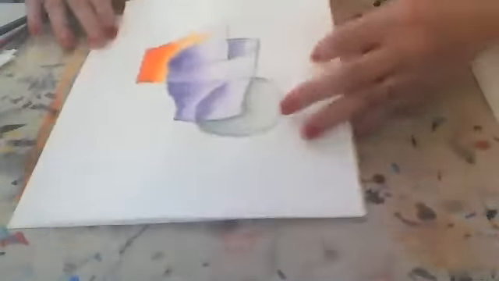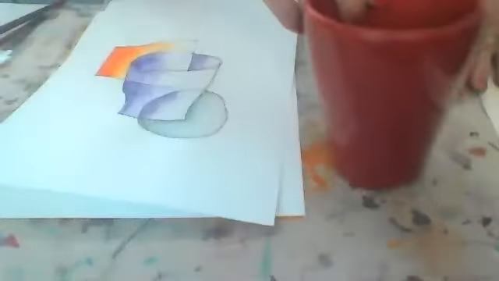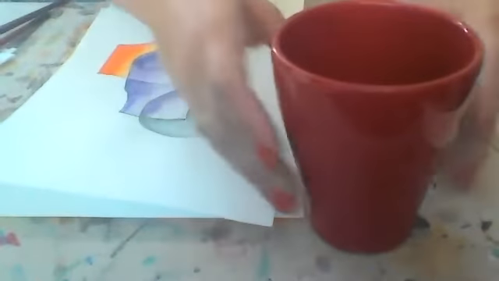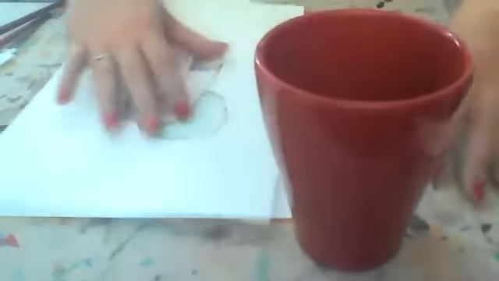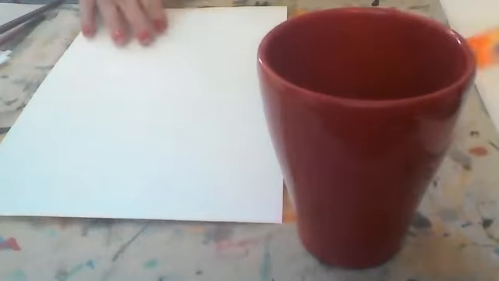For this particular example, the first thing I would like you to do is to observe this pot. We are going to draw it based on how you see it on your screen. So here, beside the pot, I have my sheet of paper, and I'm just going to reach for a pencil and start drawing what I see on my screen.